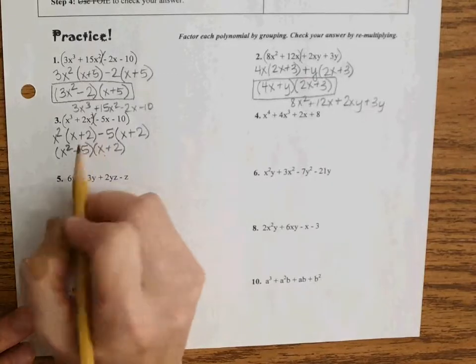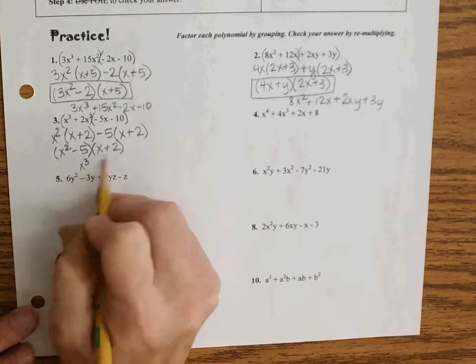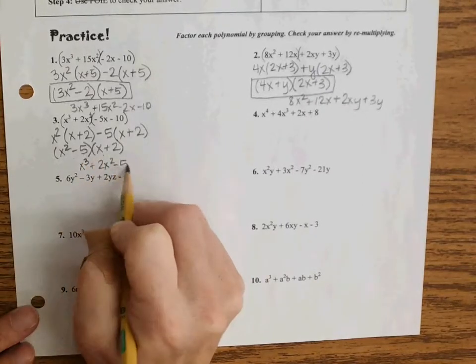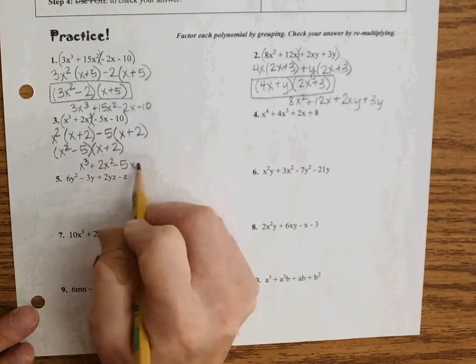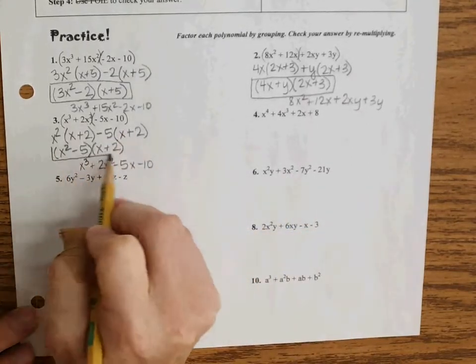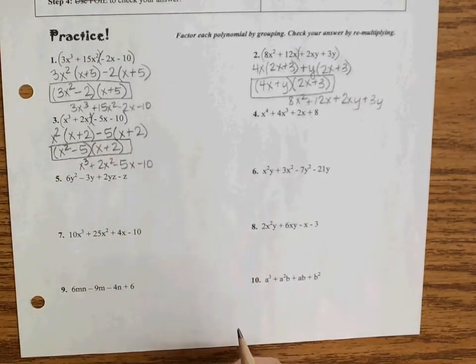Now I'm going to remultiply very quickly. X squared times x is x to the third. X squared times 2, 2x squared. Negative 5 times x is negative 5x. Negative 5 times 2 is negative 10. And it matches. So we did that one correctly. Okay, now let's move on to number 4.